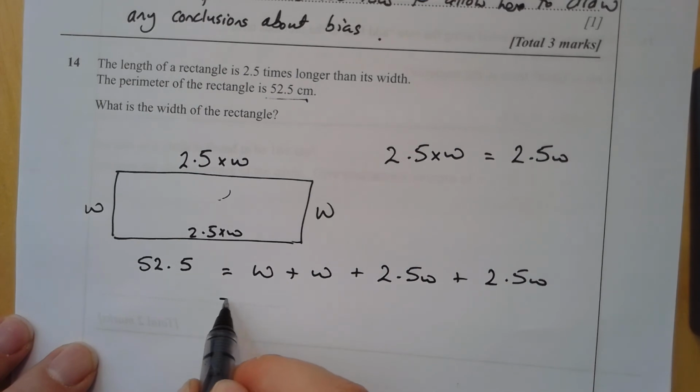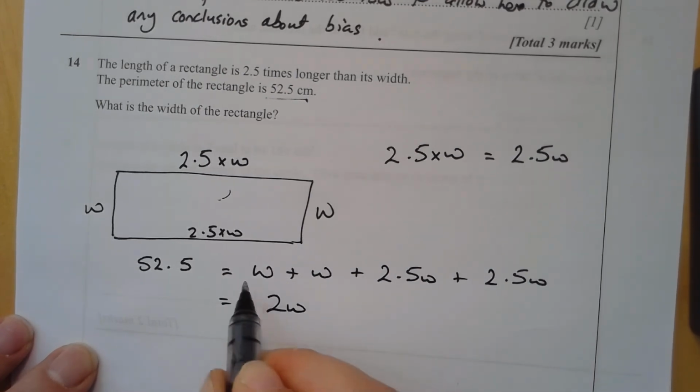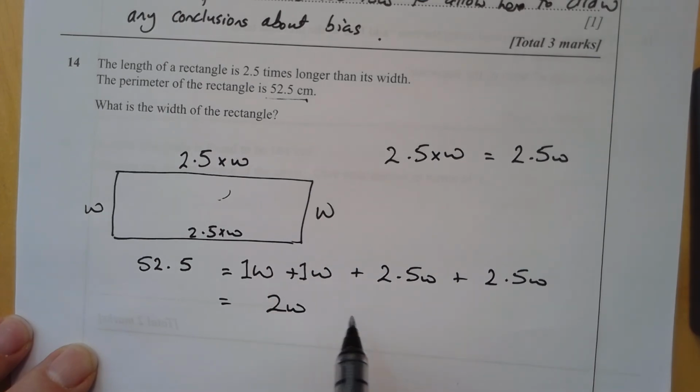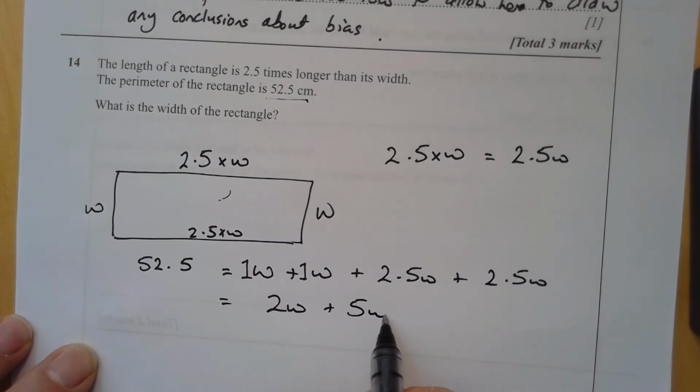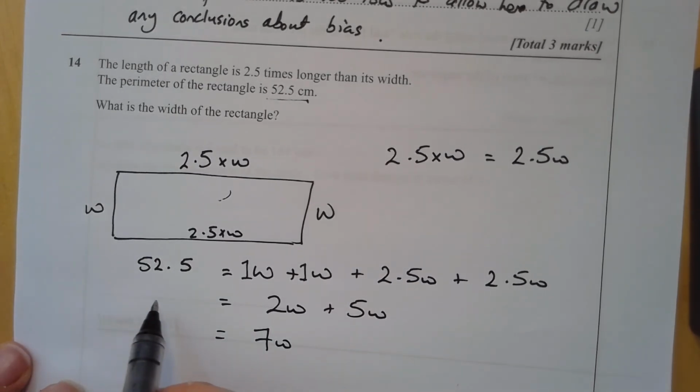So this is 1 W and 2 W's. So this is 2 W's. There's an invisible 1 in front of each of these. Plus 5 W, which in total gives me 7 W. 5 plus 2 is 7. This is the length of the perimeter here.